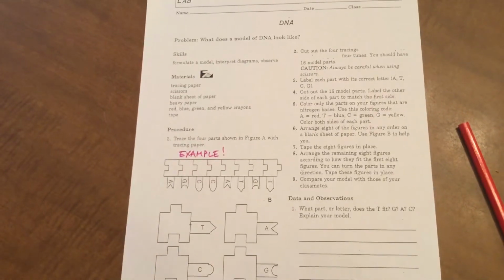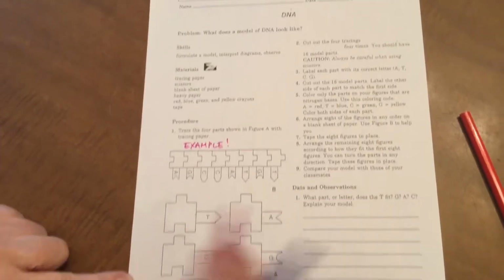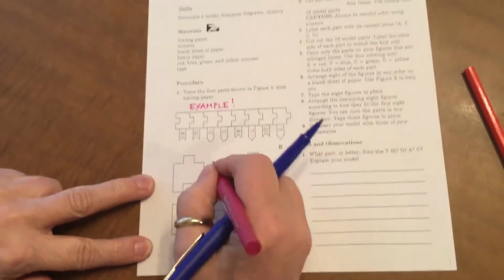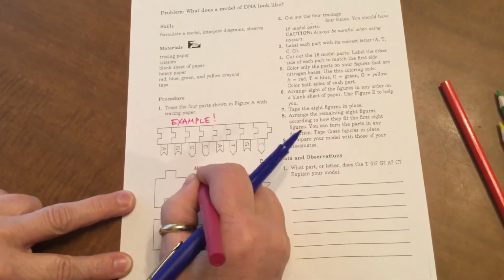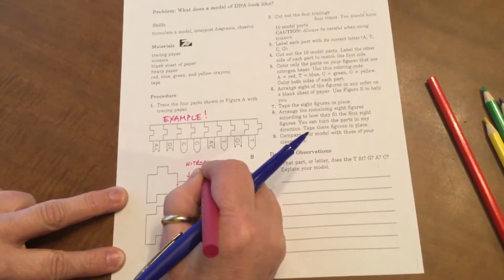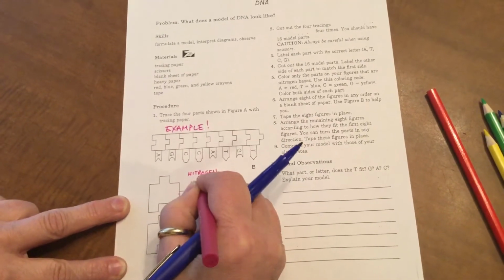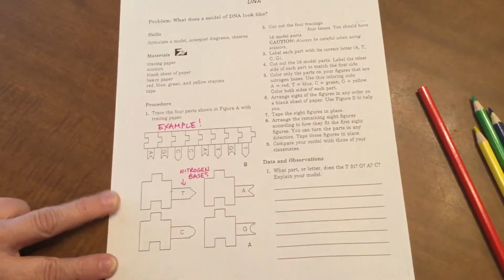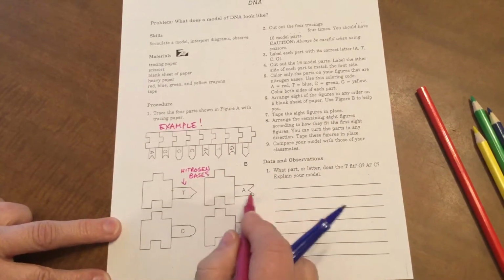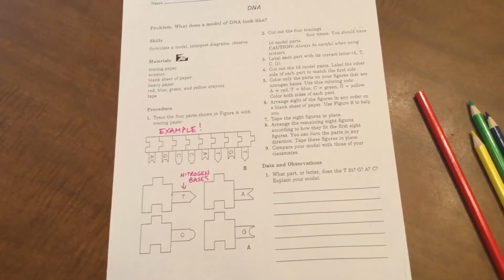In the bigger packet that you have, there are 4 pieces and they have different shapes. So these are the nitrogen bases. And there are 4 of them for DNA: A and T and C and G. And you can see they're like pieces of a puzzle, so they will fit together.